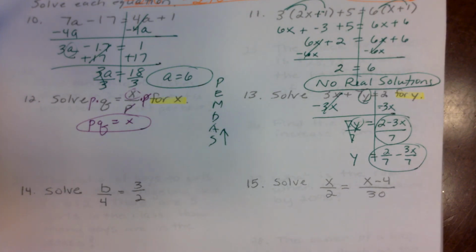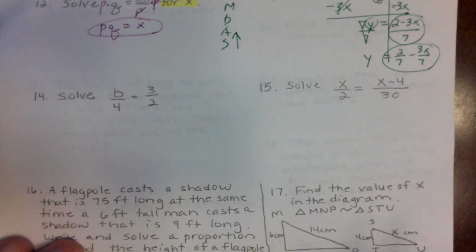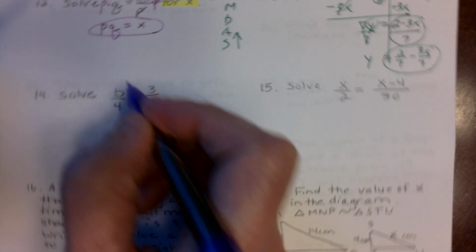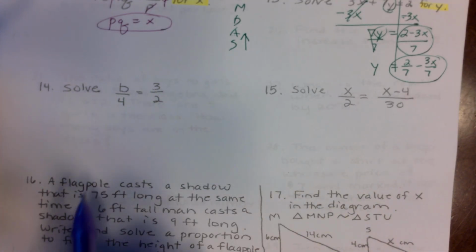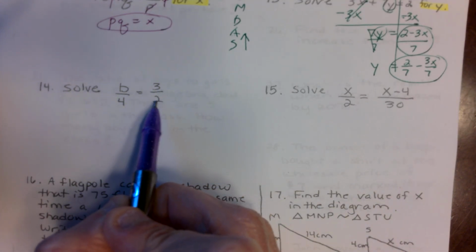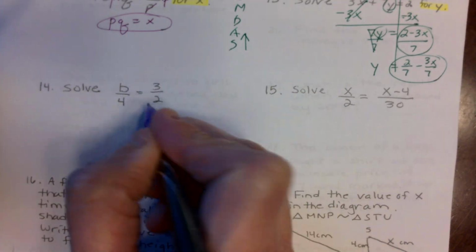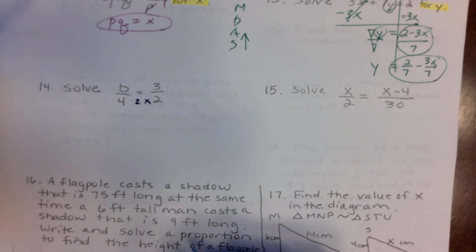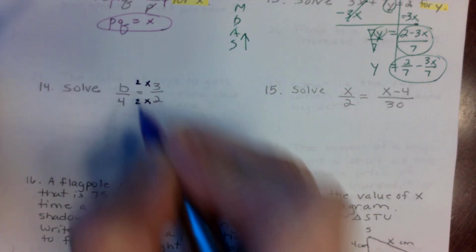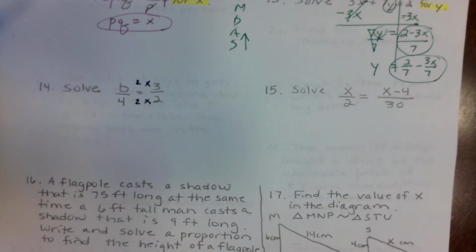All right. So when you're solving for portions like this, yes, you could use equivalent fractions, right? So some of you see that 2 times 2 is 4, and 3 times 2 is 6. Perfectly fine. B is 6.